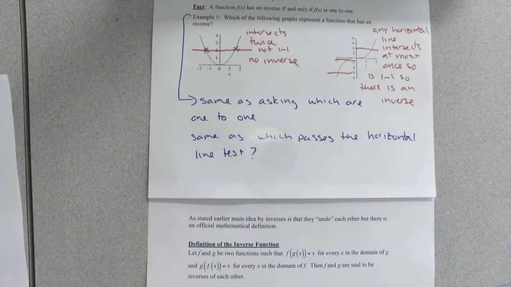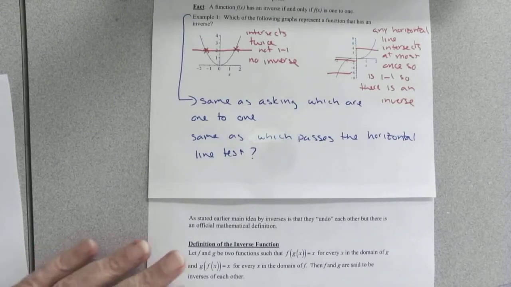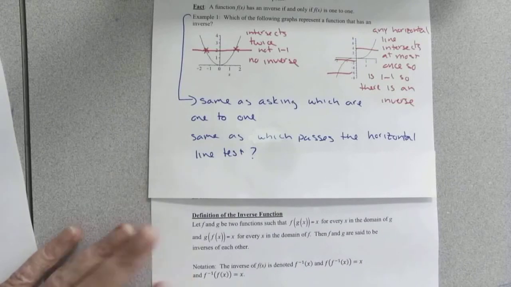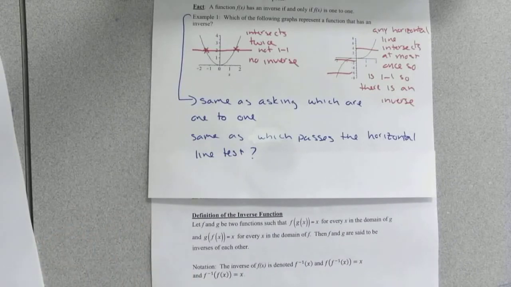Okay, talking more about these things called inverses. We said earlier that the basic concept is that they undo each other. But mathematicians are going to be way more precise than that. So here's our definition. Let f and g be functions such that f of g of x equals x for every x in the domain of g, and g of f of x equals x for every x in the domain of f.